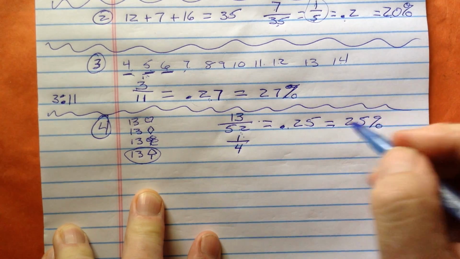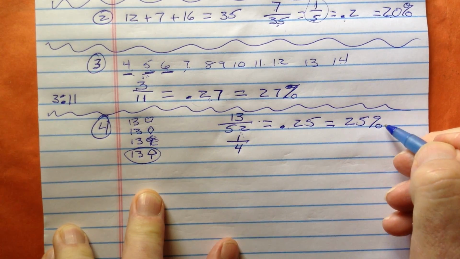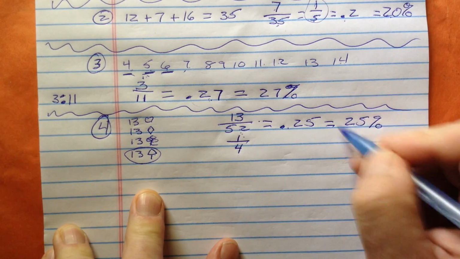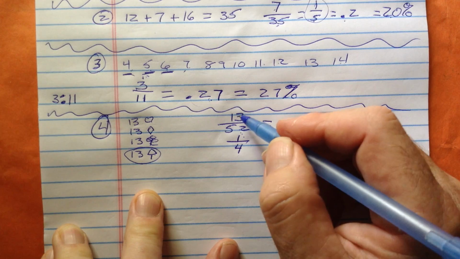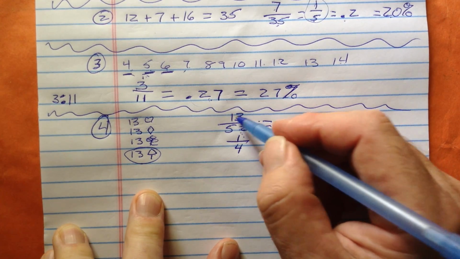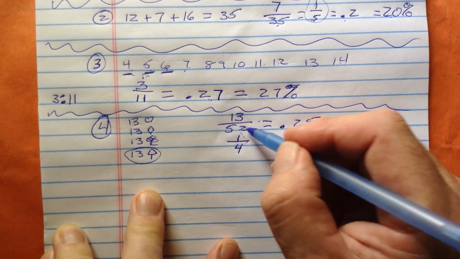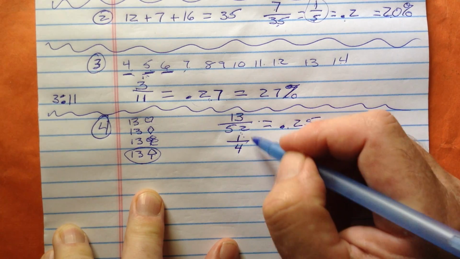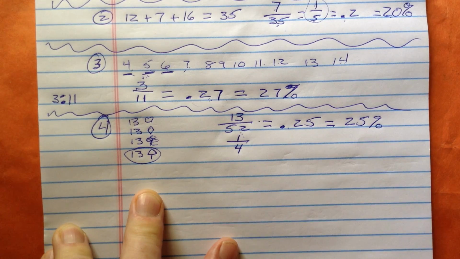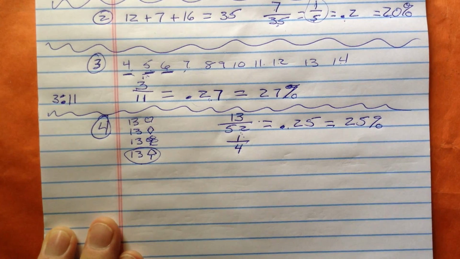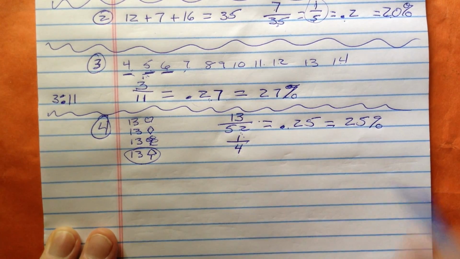But I'm just showing you, if they tell you to write it as a percentage, this would be the answer, 25%. If they ask just for a fraction, it'll be either 13 over 52, or if you reduce it, it'll be 1 over 4, 1 out of 4. Okay? And then in the next video, I'll do number 5 and 6.